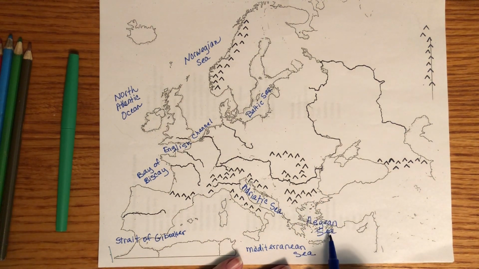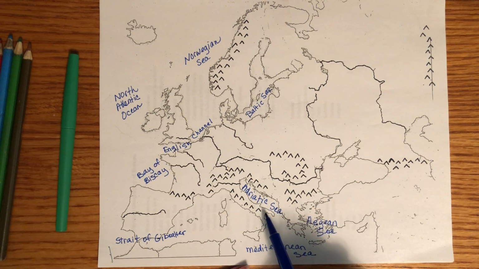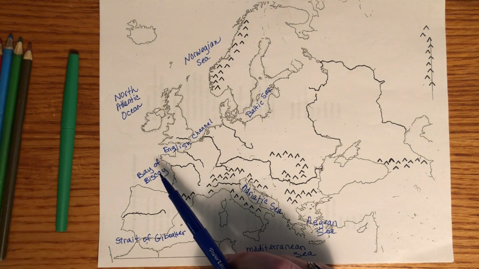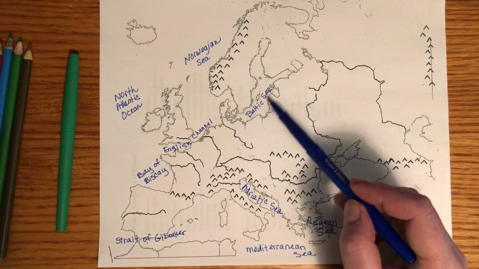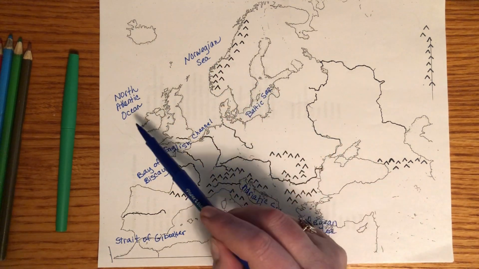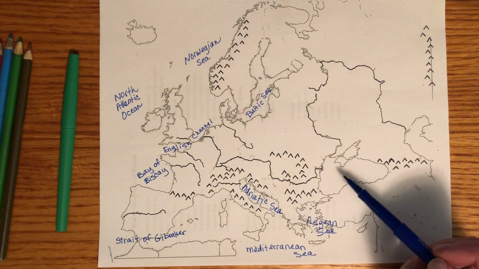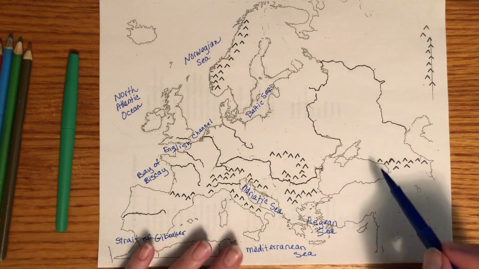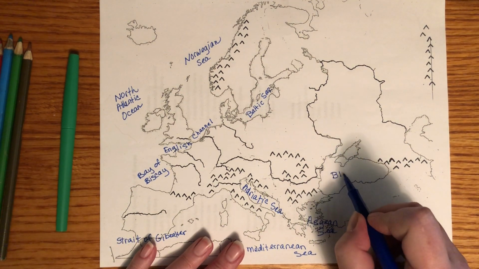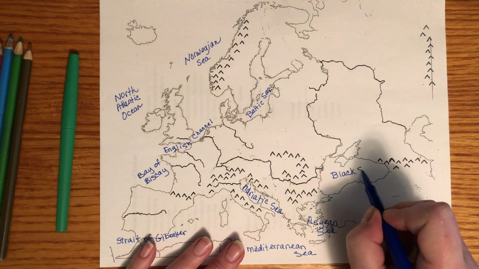So we have our Aegean Sea, the Adriatic Sea, Bay of Biscay, English Channel, Baltic Sea, Norwegian Sea, North Atlantic Ocean, Strait of Gibraltar, and Mediterranean so far. We also have a big sea over here, and this is called the Black Sea.